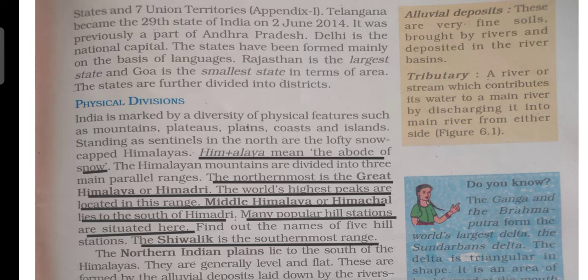Now, all of the world's highest peaks are located in this particular range only. Even Mount Everest, children, is located in the Himadri range. Then the second range is the Middle Himalayas or Himachal. So children, Middle Himalayas or Himachal lies just below the Himadri range and many hill stations are found in Middle Himalayas or Himachal, like Shimla, Kullu, Manali, Dharamshala and Gulmarg. All these hill stations, children, are found in the Middle Himalayas or Himachal.